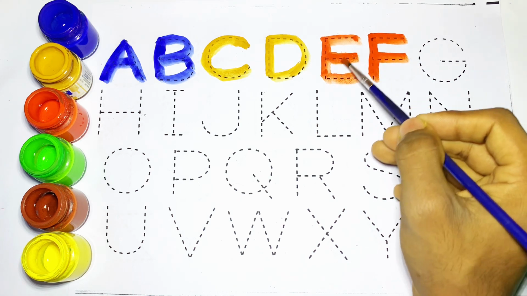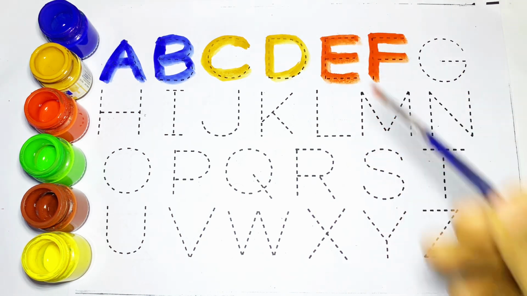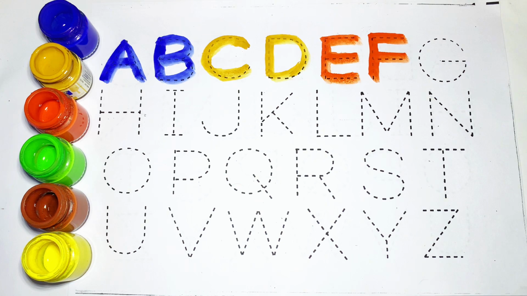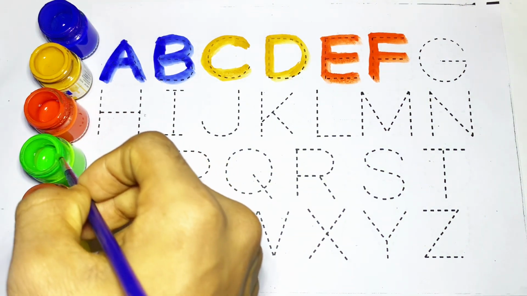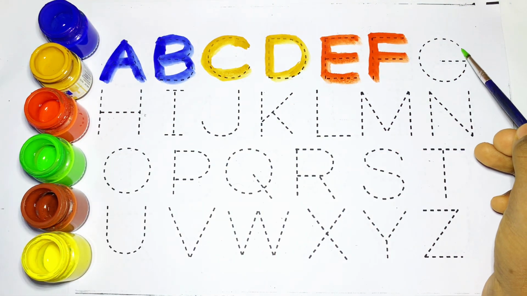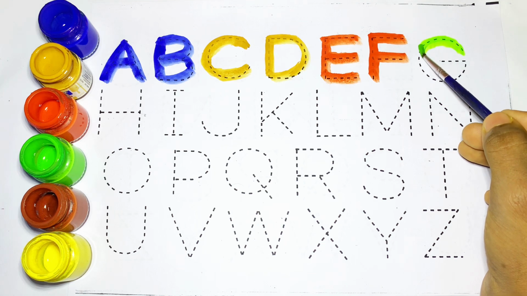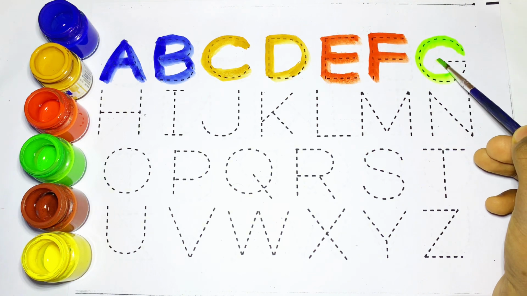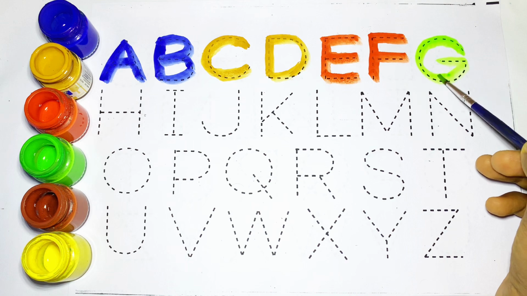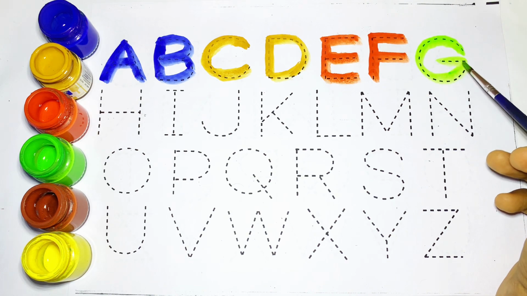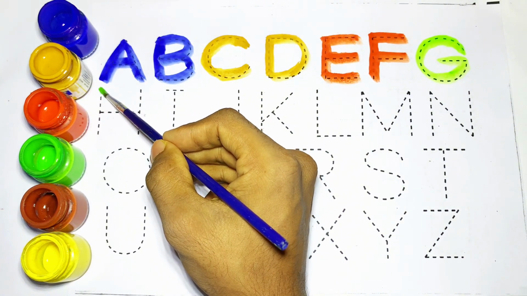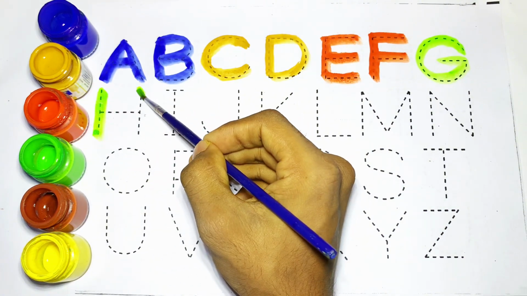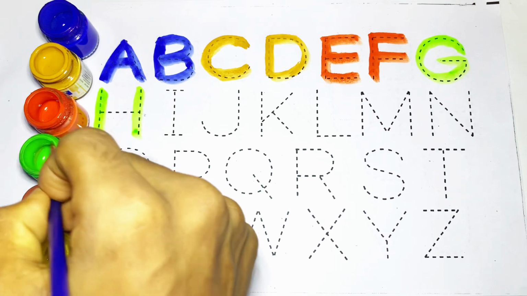Kids, now draw G. G for God, G for glass. The alphabets of G. And use green color. Kids, again use green color and draw H. H for hand, H for helicopter. The alphabets of H.